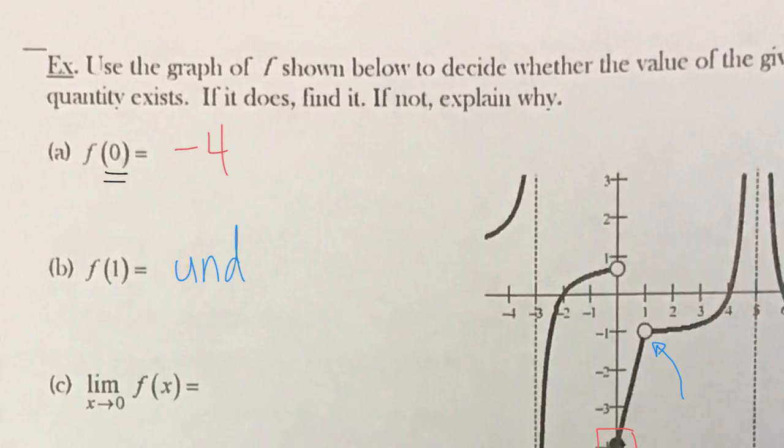Okay, how about the limit as x approaches 0? So for the limit, we have to look at two different directions. A direction from the left, which we're going towards, I don't know, what is that, 3/4 or something, maybe positive 3/4. From the left, we go to 3/4, but from the right, we go to -4. So if our graph is not going to the same place, our answer is does not exist. The limit of our graph at 0 does not exist because the left side of the graph and the right side of the graph do not go to the same y value.